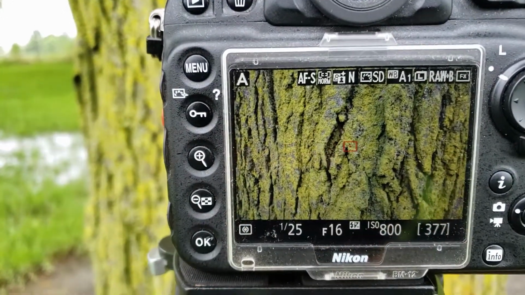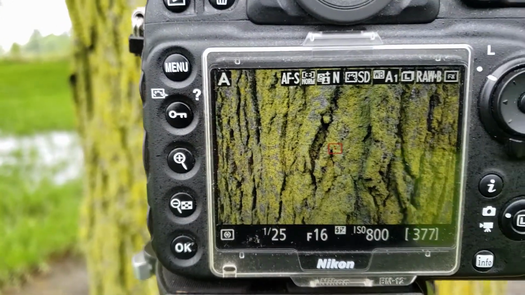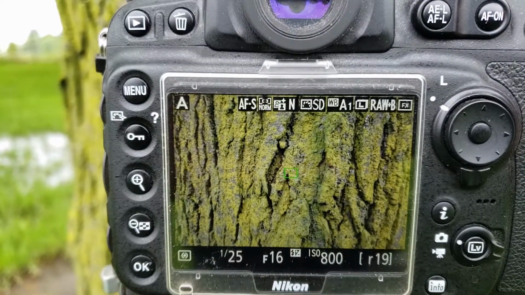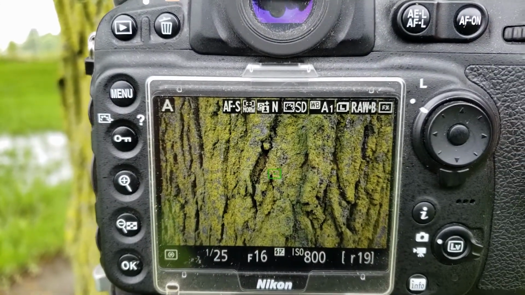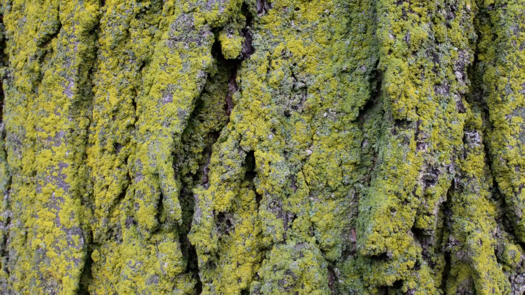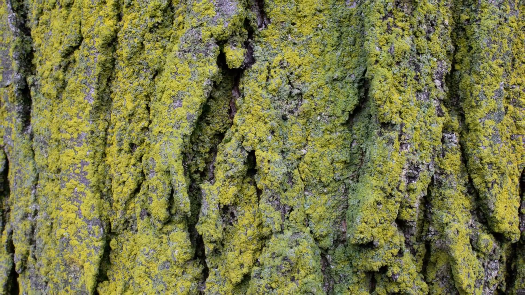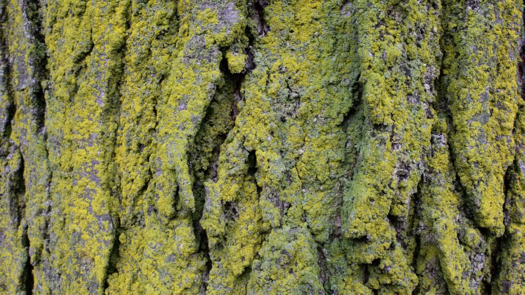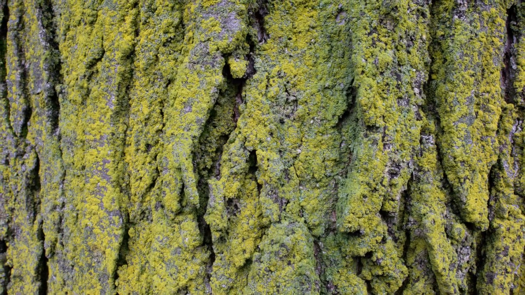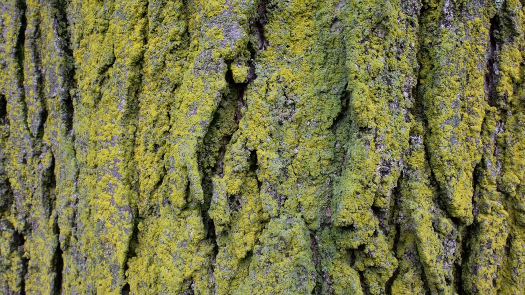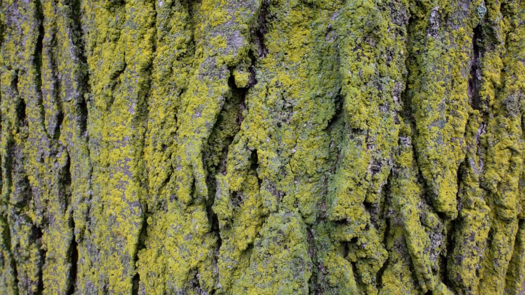Now we're all the way to f16. Focus again, and take a picture. So here we are at f16. And you'll notice that even more of the trunk of the tree is in focus. The more we tightened down the aperture, the more that became in focus. The depth of field got larger.